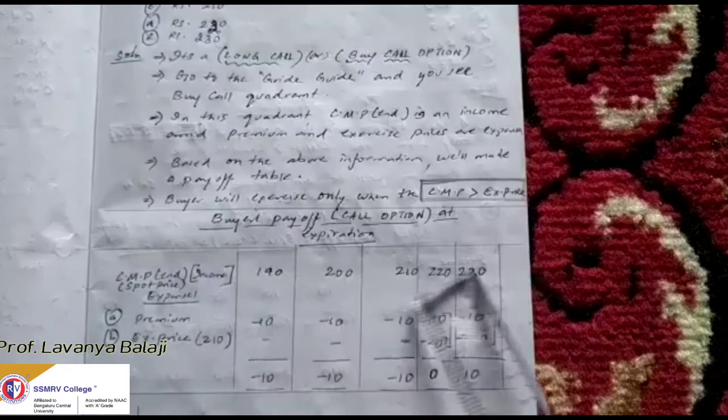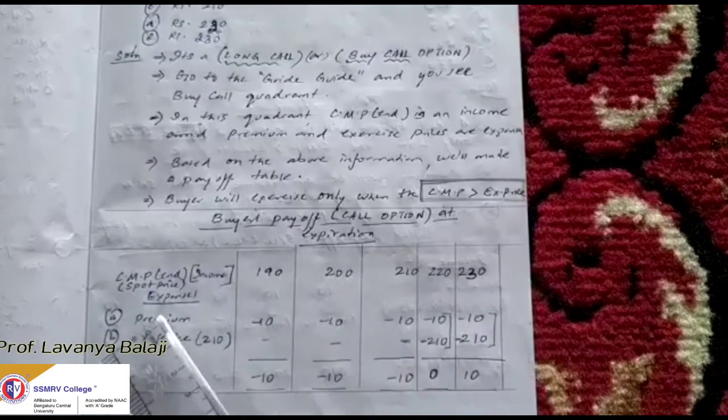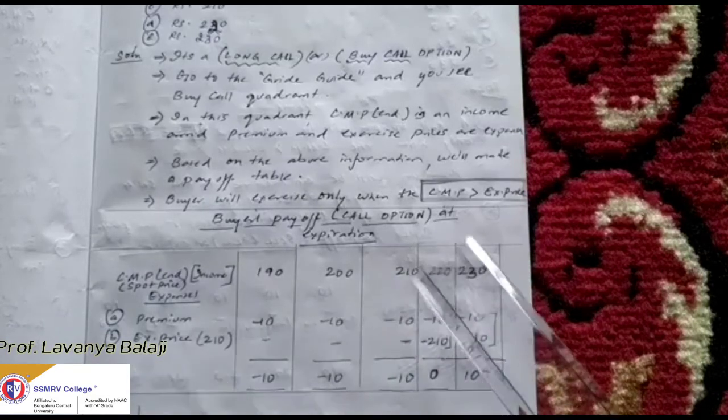As of now, we have filled only the current market price in all the 5 situations and the premium in all the 5 situations. Now to fill the exercise price, we need to follow this hint. In all the 5 cases, we have to now see whether the current market price is greater than the exercise price. We'll come to situation number 1.